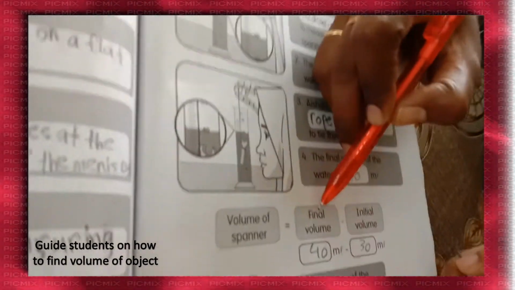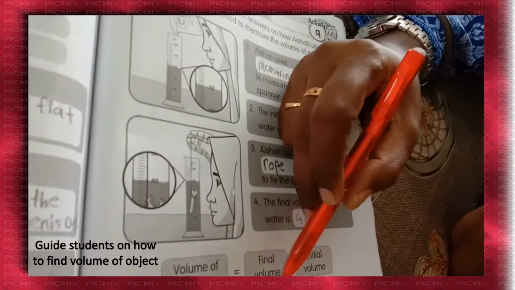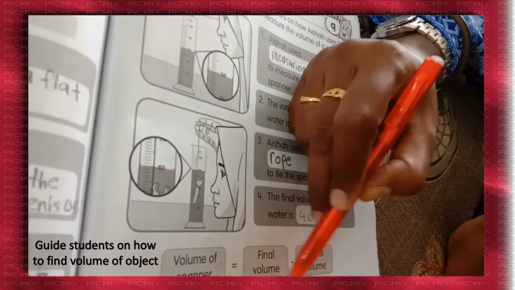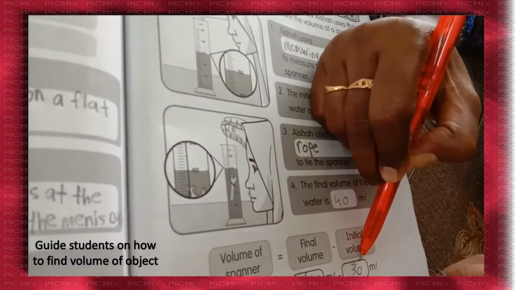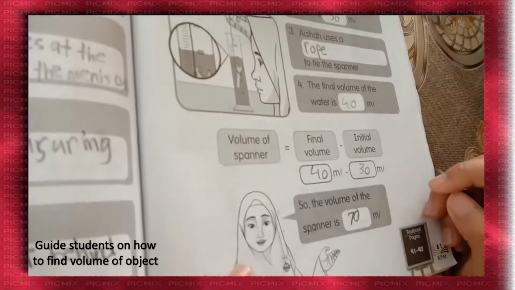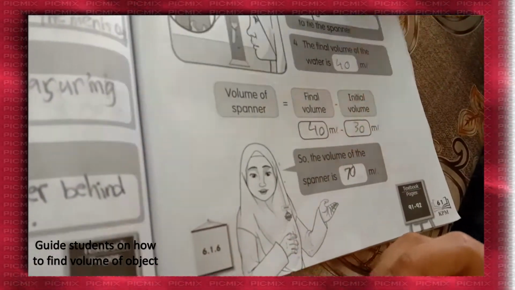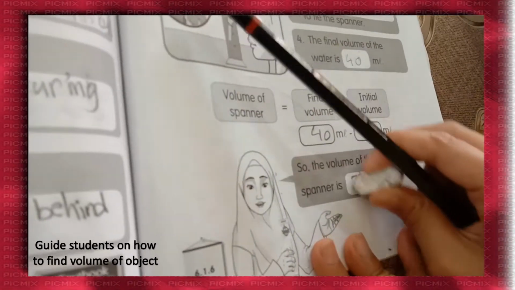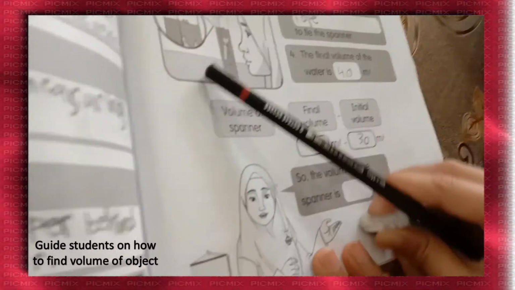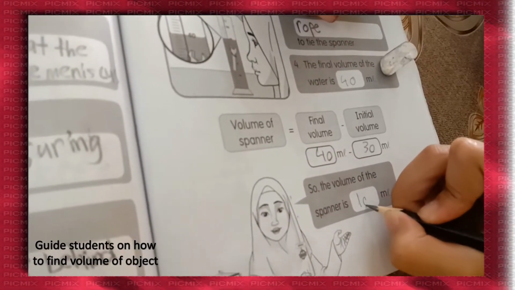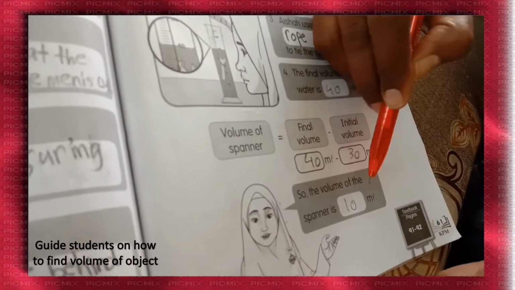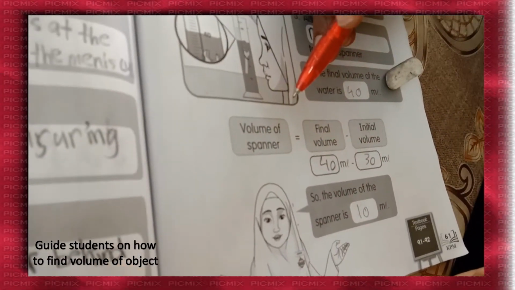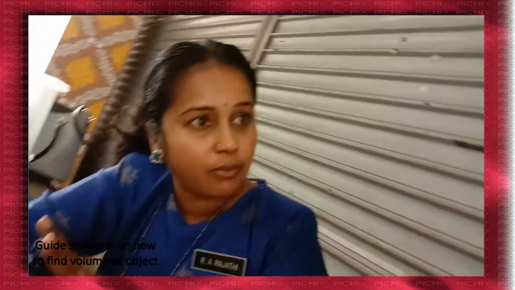Now you know the final volume and initial volume. So it is 40 ml minus 30 ml. What is your answer there? Why did you put 70? That is wrong. So 40 ml minus 30 is, what is that? 10 milliliters. So now you know how to find the volume of the object.